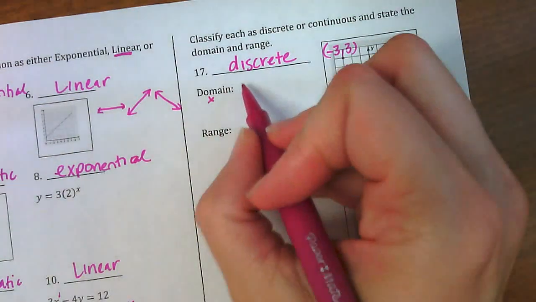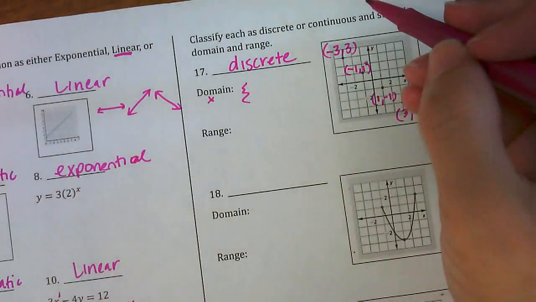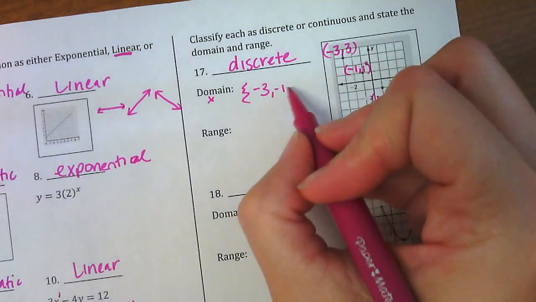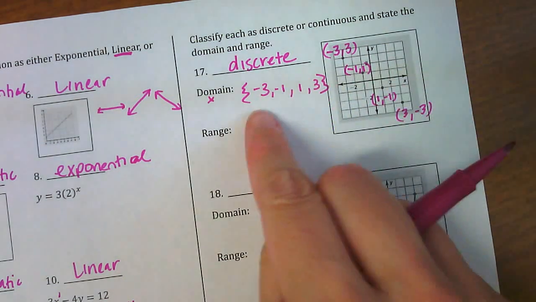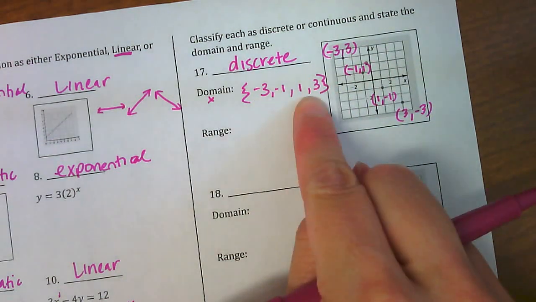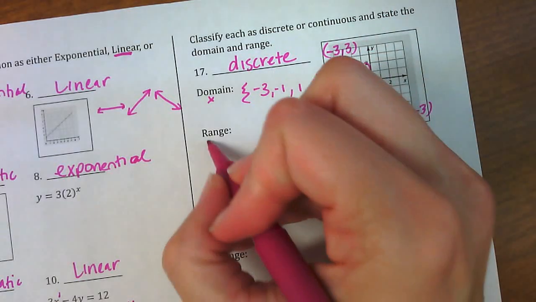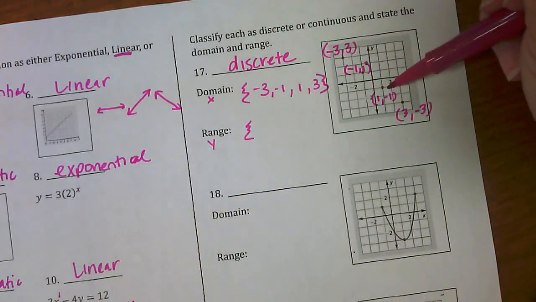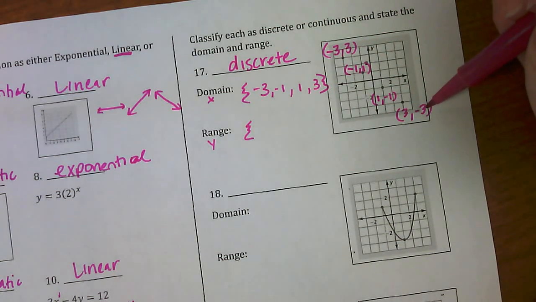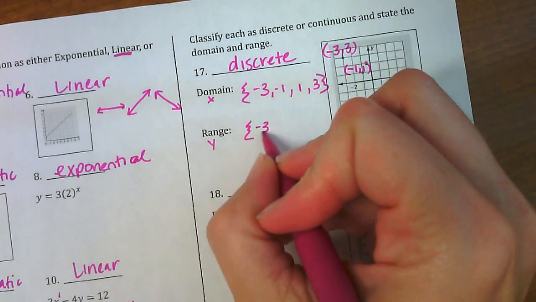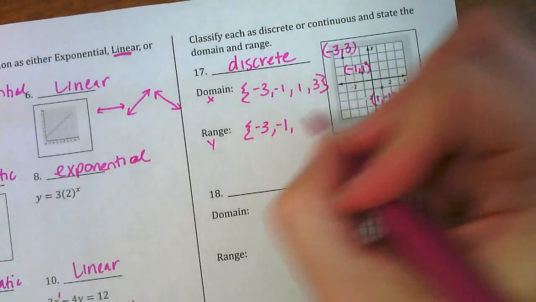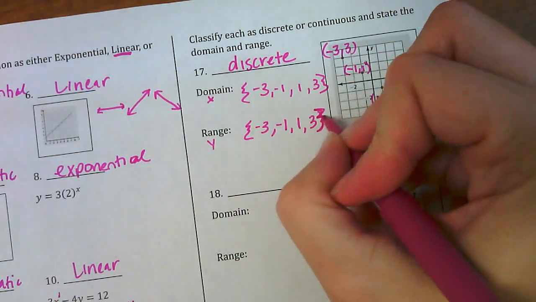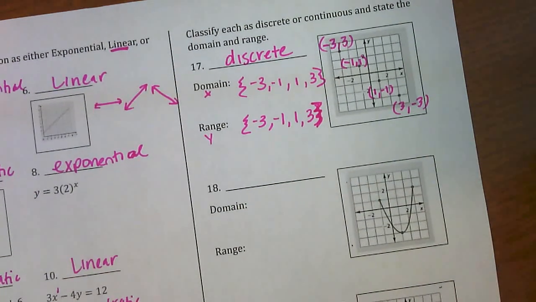Domain means x. So for discrete, I just list my x values out: -3, -1, 1, and 3. I put these in order from smallest to biggest. For my range, that means y. So I look at my y values, and I want to start with the smallest y. So -3, -1, 1, oops, that should be a brace, and 3.